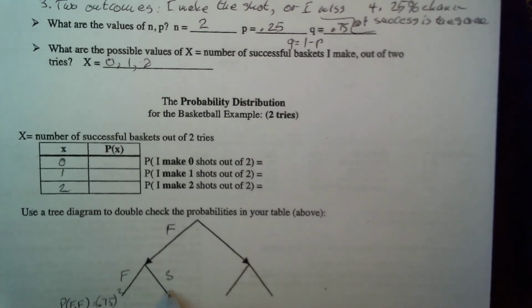Then let's say we have a failure here, and here we have success. So now the probability of failure then success would be 0.25 times 0.75, which equals 0.1875.